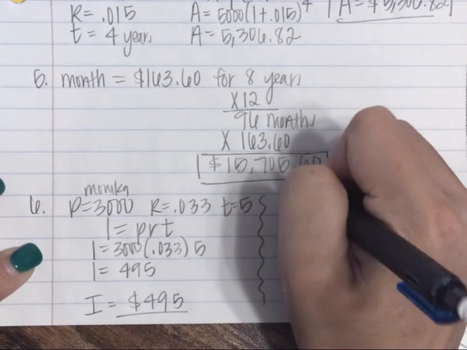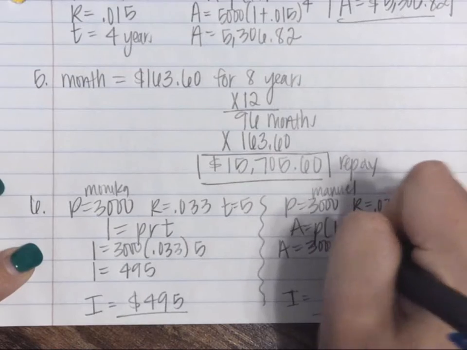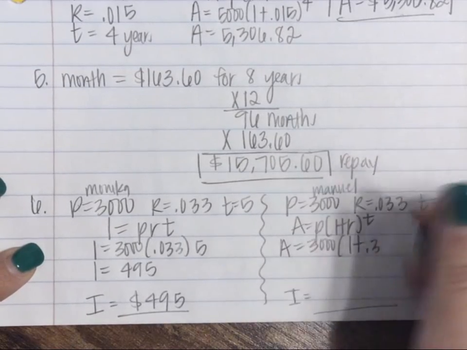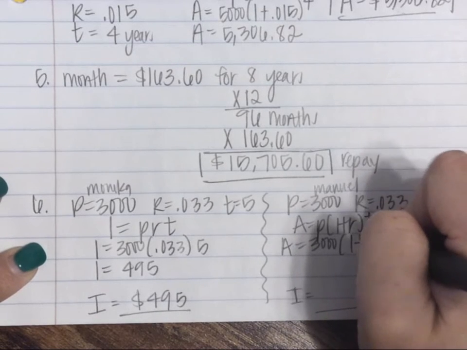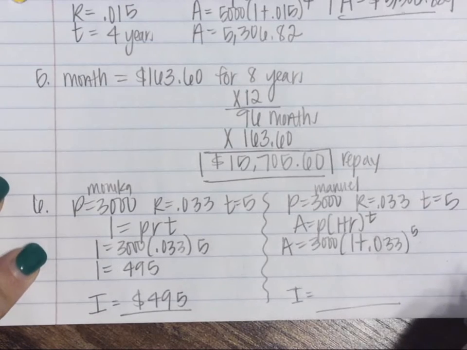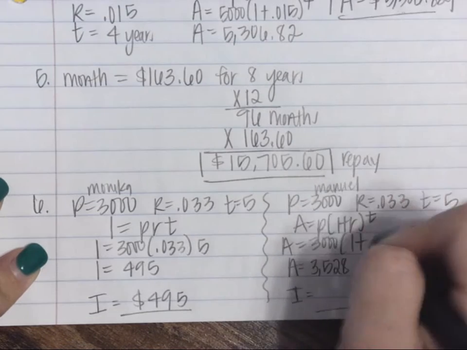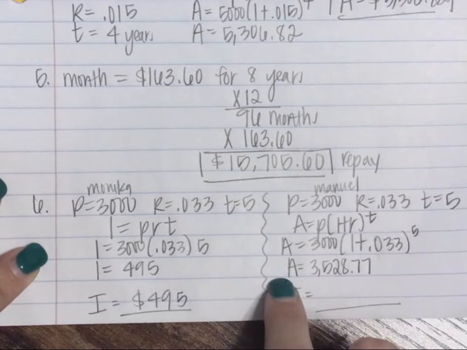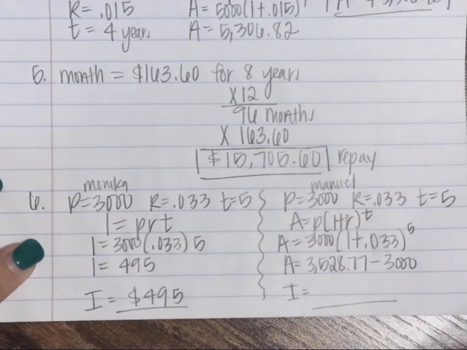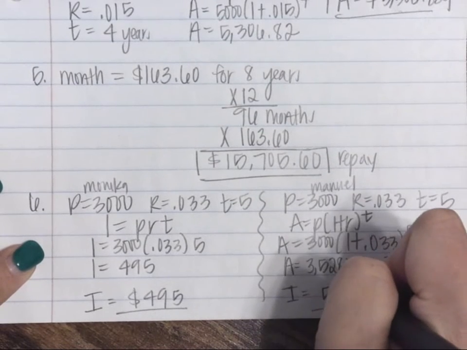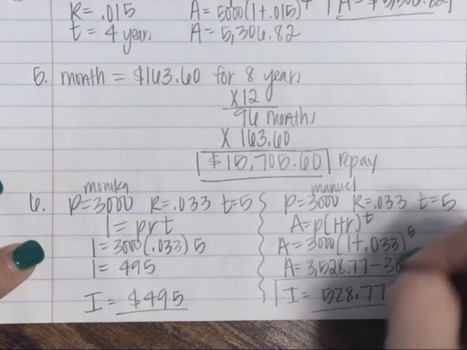For Manuel, he put in $3,000 at an interest rate of 1.033 to the 5th power. When we plug that into the calculator, we're going to get $3,528.77. But that is how much is in the account. In order to get the interest, I have to subtract what we put in there to get $528.77 in interest. So who earned more? That would be Manuel.